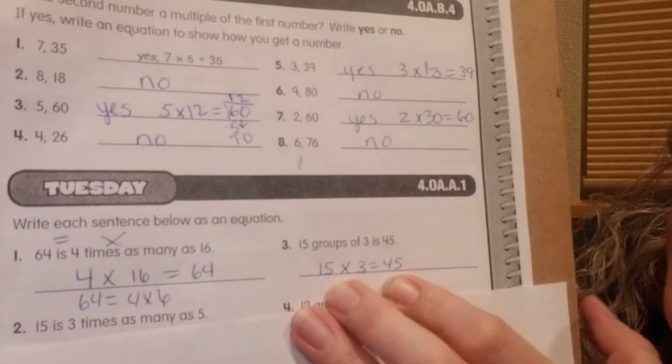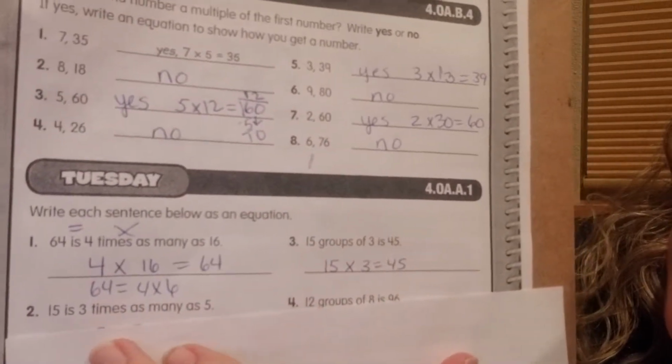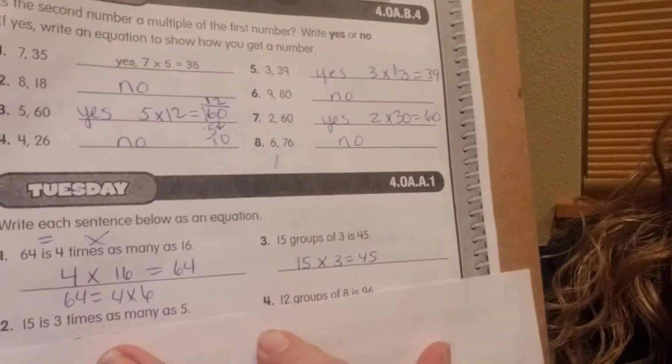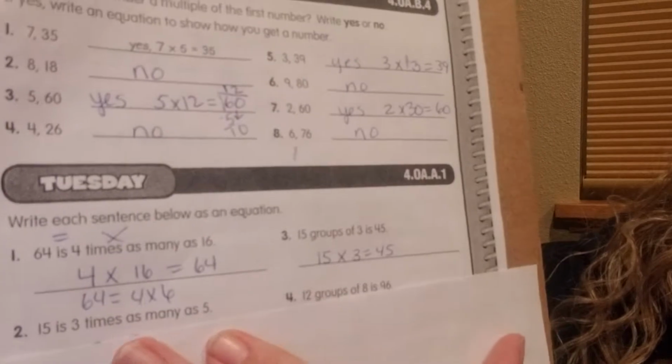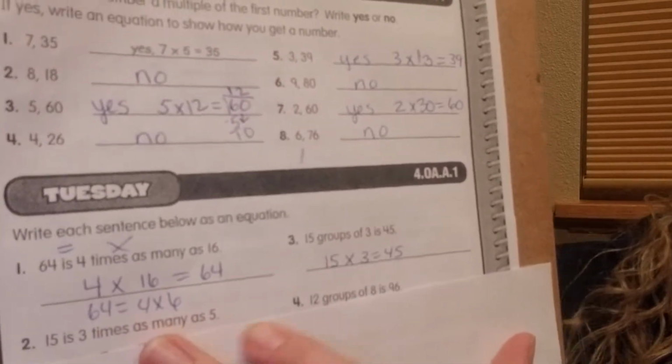Very quickly, I'm going to write the second way down for number 2. I want you to do 2 and 4 if you haven't finished those. Remember, is means equals, times as many is multiplication, and groups of is multiplication.